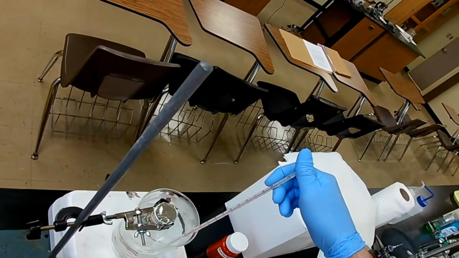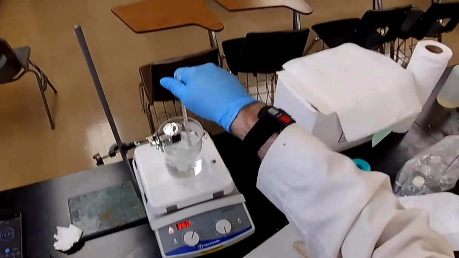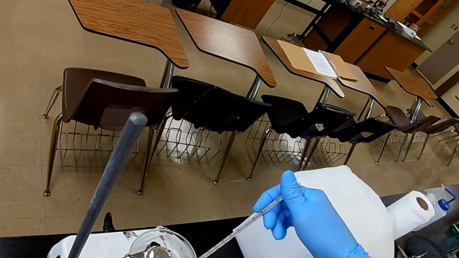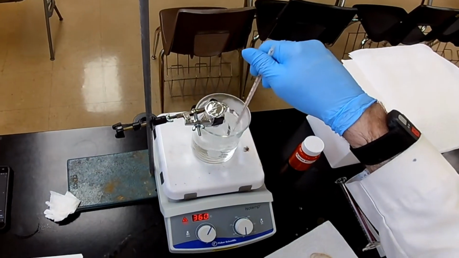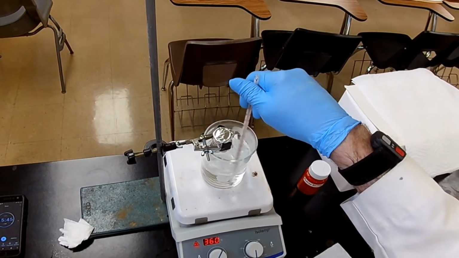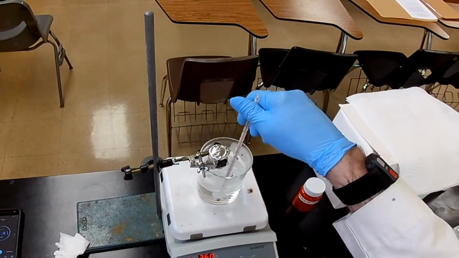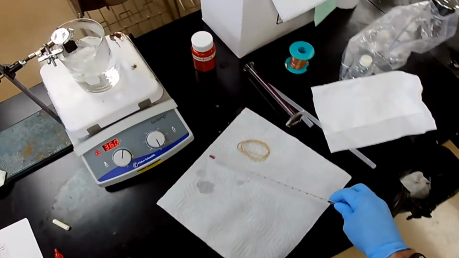Oh, it's warmer, 98. Check it again. 99. All right. If it makes it to 100, I'll be very surprised, and suspect this thermometer of reading wrong. Right, it stopped at 99.